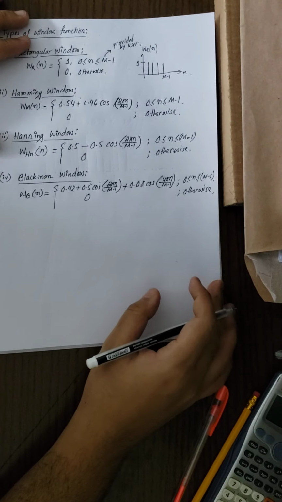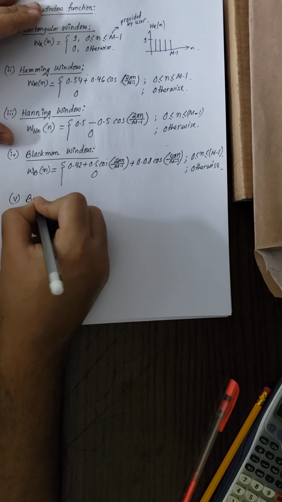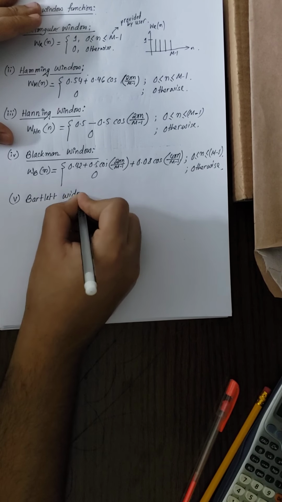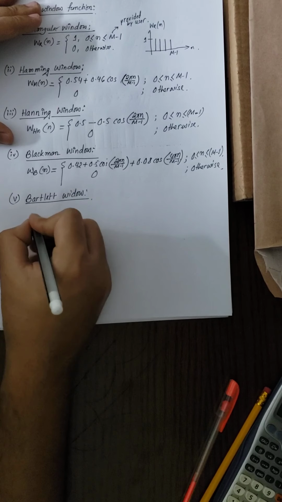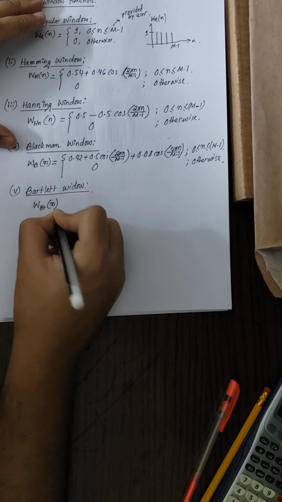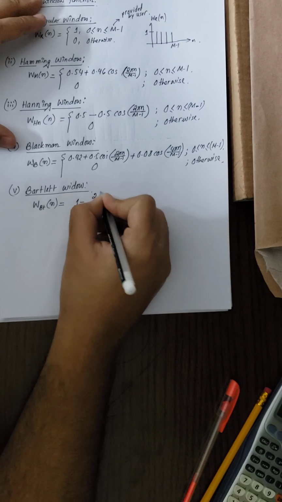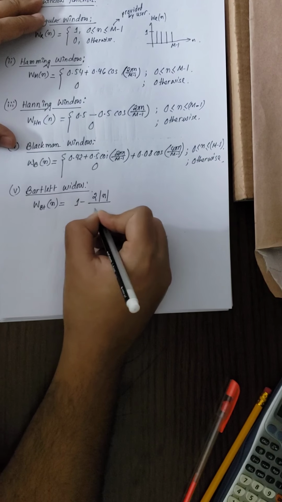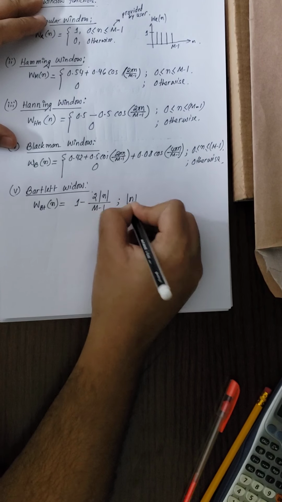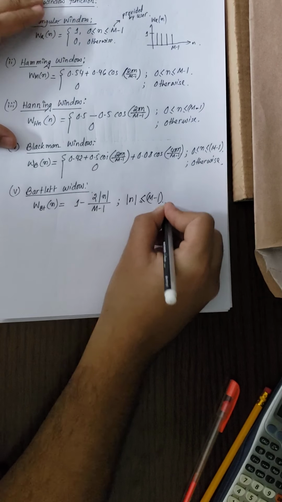So this is our Blackman window. And the final window, which is the Bartlett window, has the function WBT of n equal to 1 minus 2 mod n divided by m minus 1, where modulus of n is less than m minus 1.